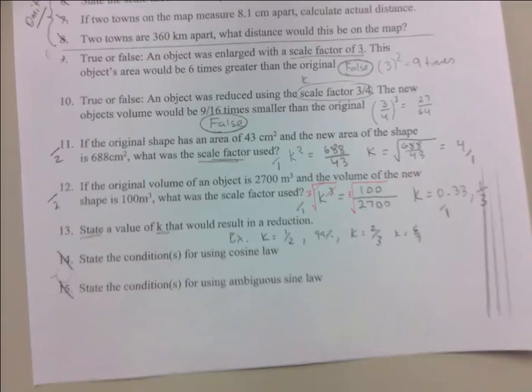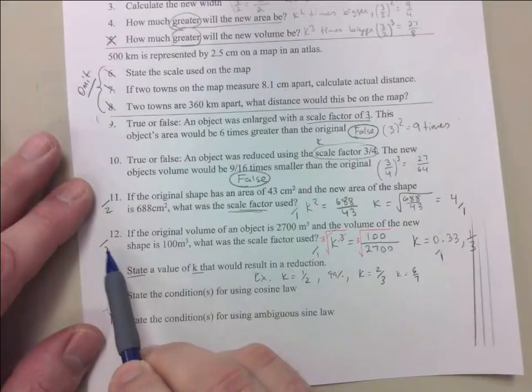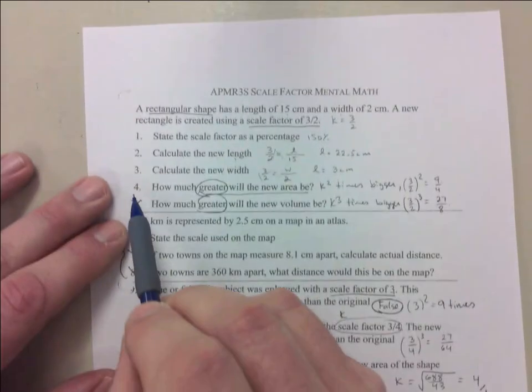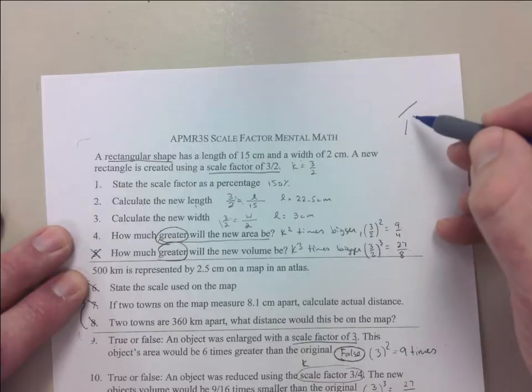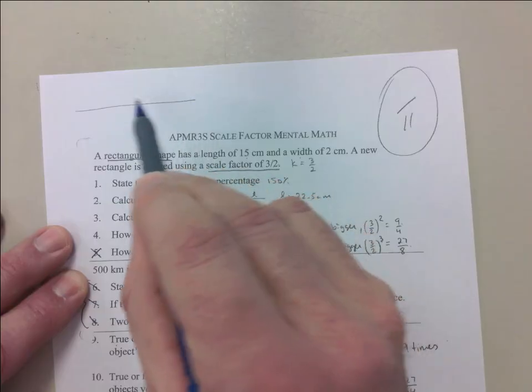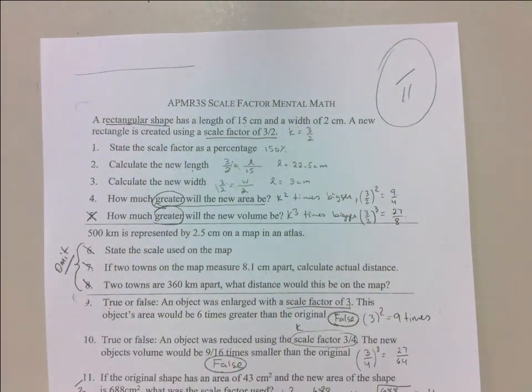Okay, let's tally this up. Let's see what we got in total. So 1, 2, 3, 4, 5, 6, 7, 8, 9, 10, 11. So this one is worth 11 marks. Put your name and last name at the top, and submit it, please.